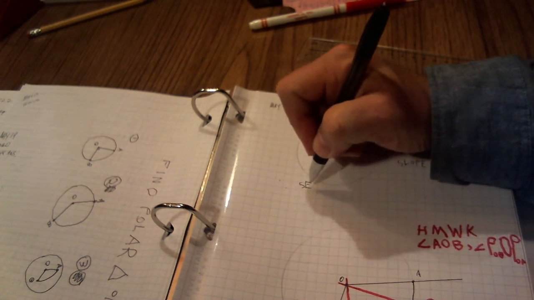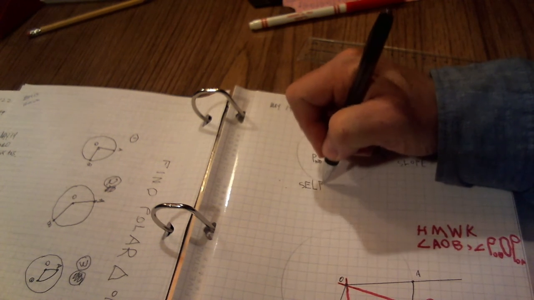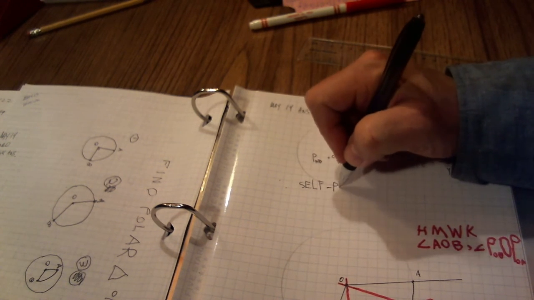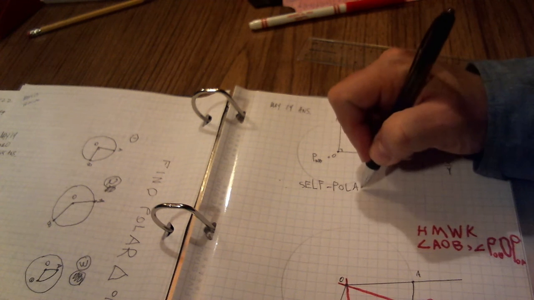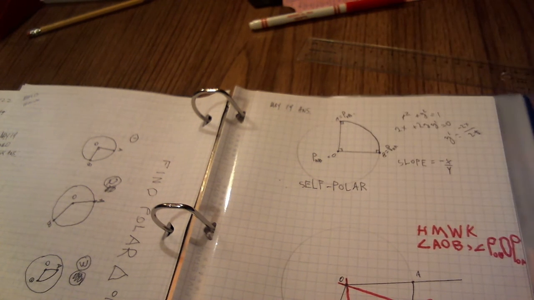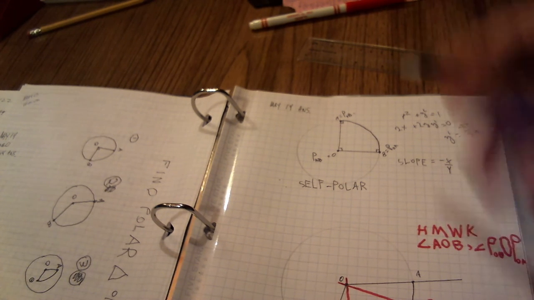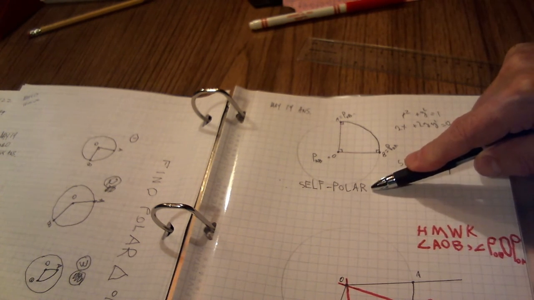We're going to have some theorems later on that don't apply to self-polar triangles. So self-polar is a weird thing. Only happens in this geometry, and it gives you, instead of two different triangles, the triangle and the polar triangle, self-polar only gives you one triangle. So when you have a theorem about polar triangles, a lot of times the self-polar triangle doesn't apply.